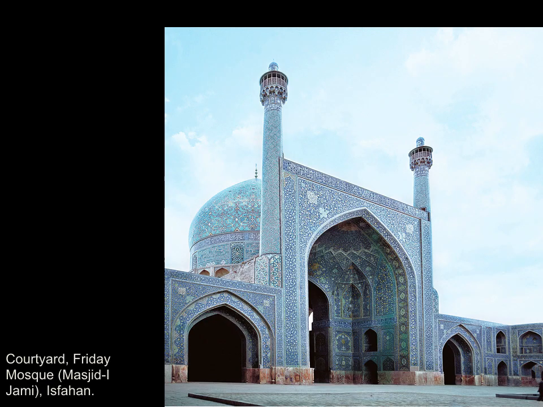All right, here's what that Great Iwan looks like. It is an enormous dome with an enormous kind of gate or facade in front of it with these two tall minarets marking the sides of that entrance. And then the entire thing covered in this gorgeous blue tile work.